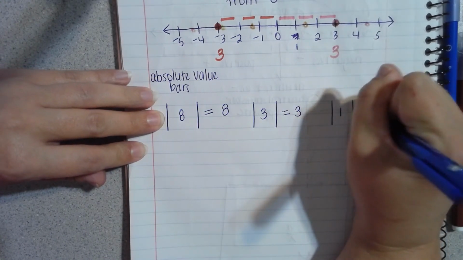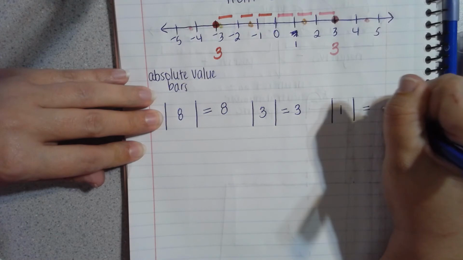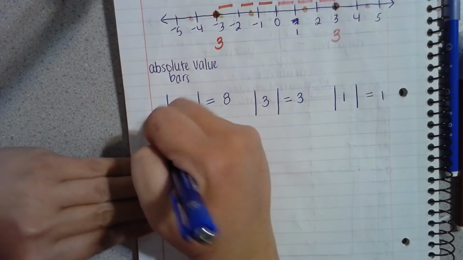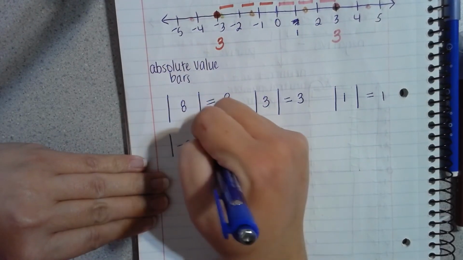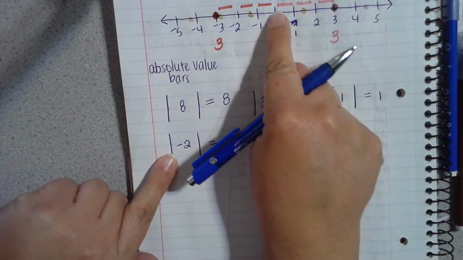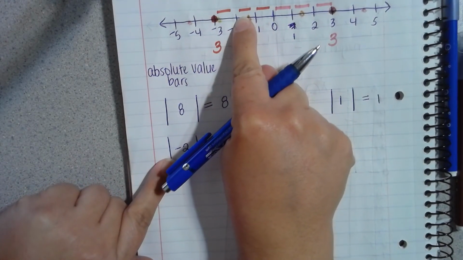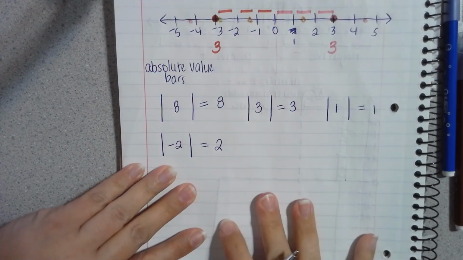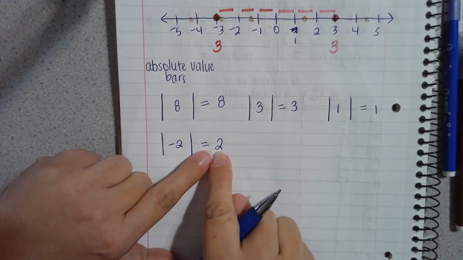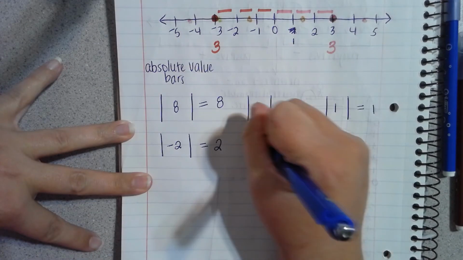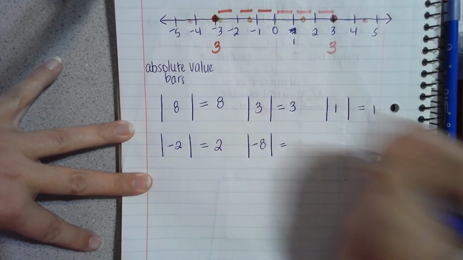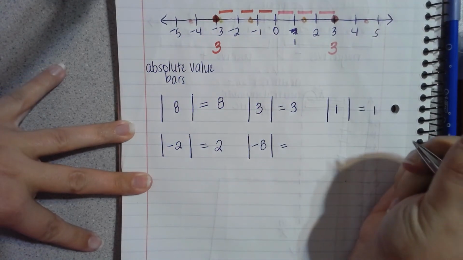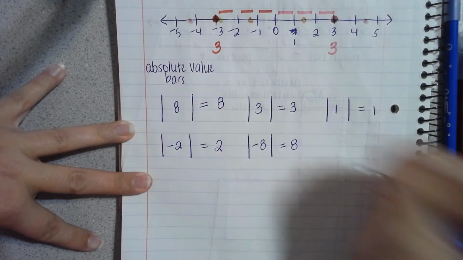What about the absolute value of 1? It would be a 1. Absolute value of -2. Well, let's look. 1, 2. Do you see that? 1, 2. So it'd be 2 steps, and it's 2 steps, not -2 steps. We can't take numbers off of our step count on our Fitbit, okay? What if I wanted to know the absolute value of -8? Well, that would be 8 steps.